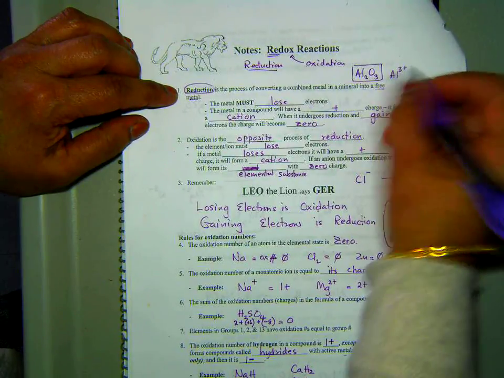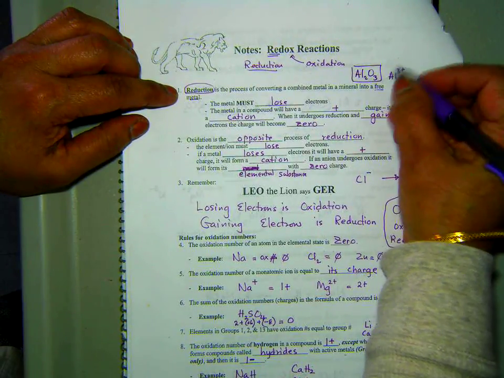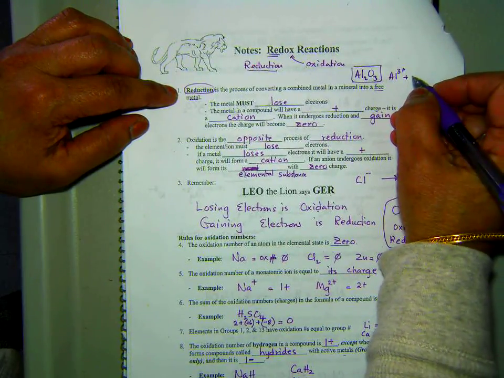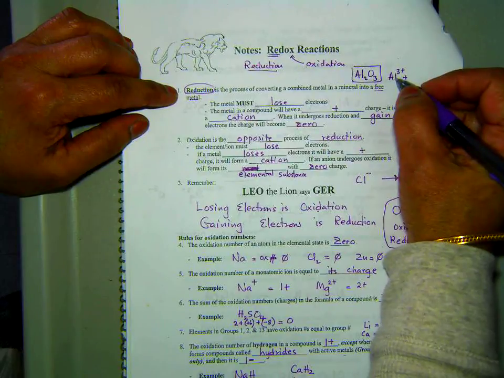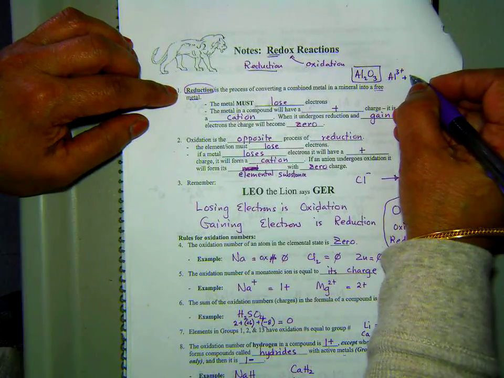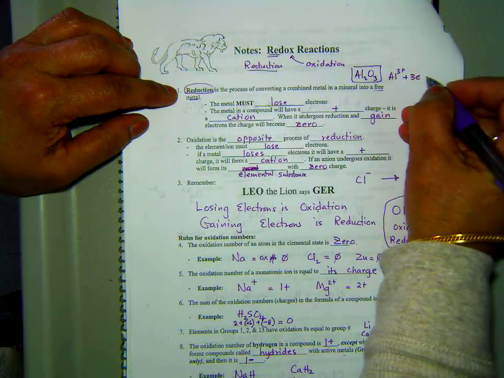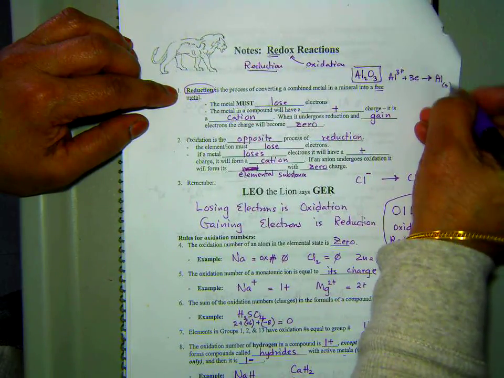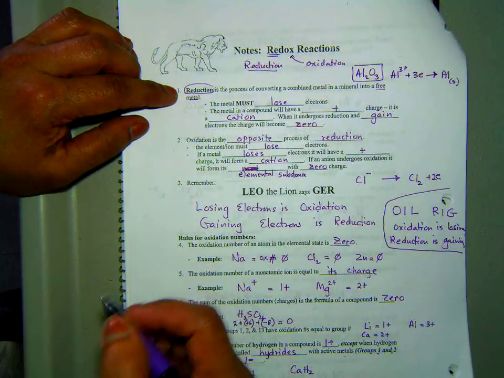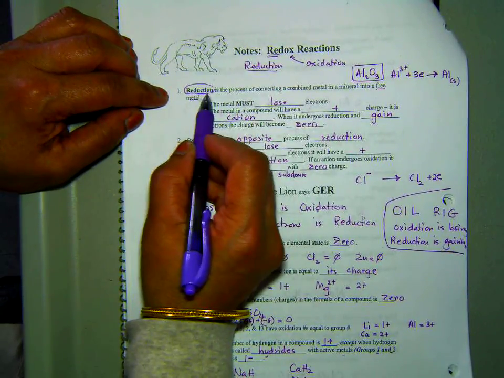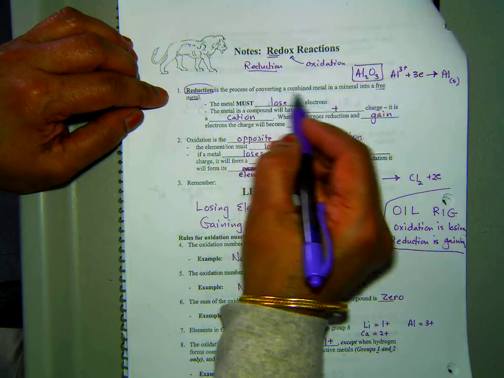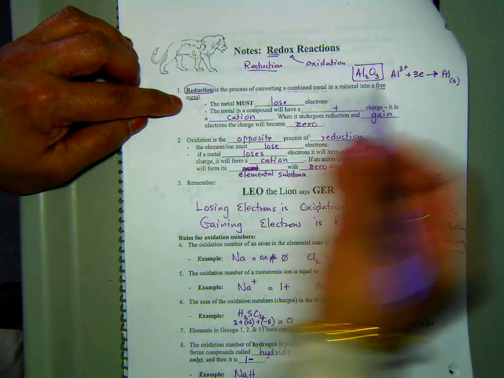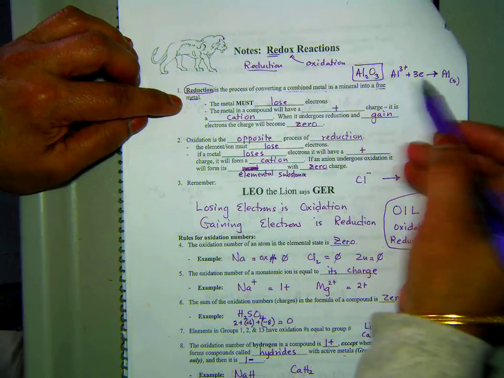To extract the pure metal, the industry lets it go through the reduction process, which means when it gains 3 electrons it becomes Al, aluminum solid. This is the pure metal. So reduction is the process of converting a combined metal in a mineral into a free metal. That's an example of this.